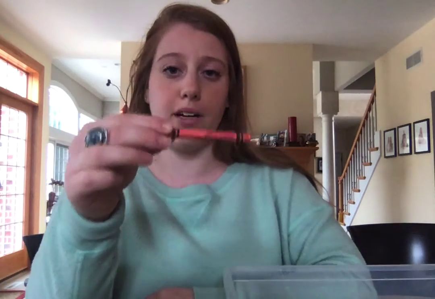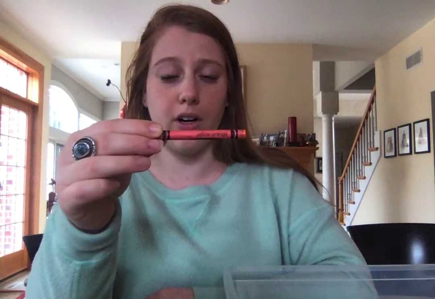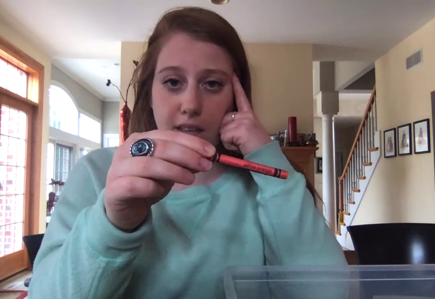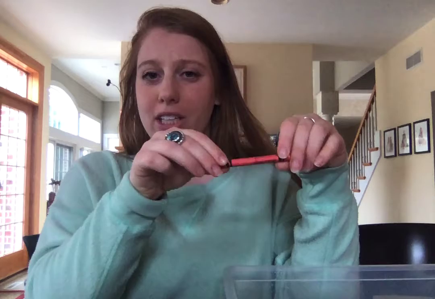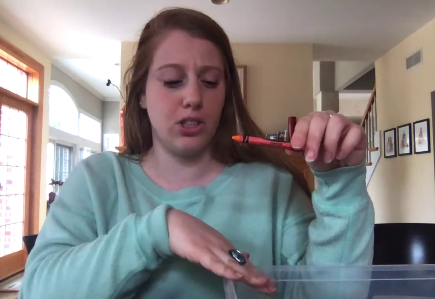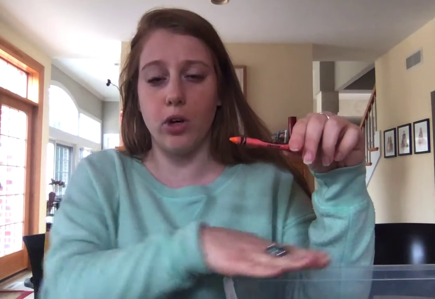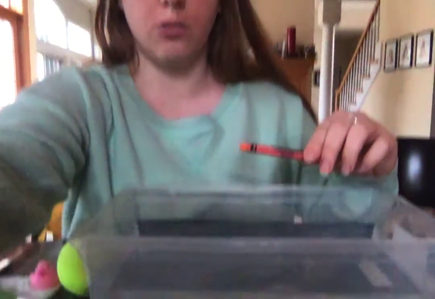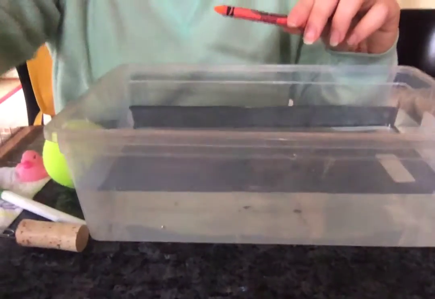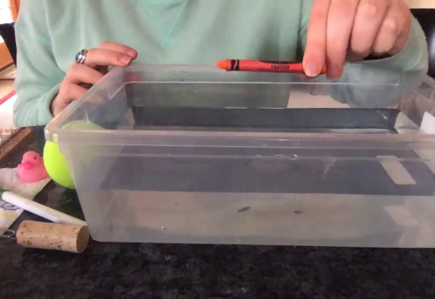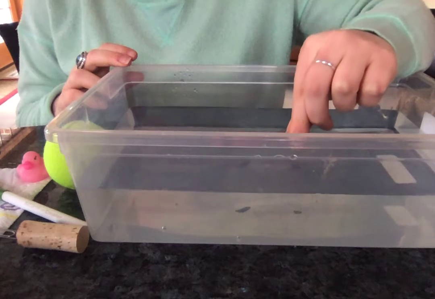The first thing, though, is that we're going to practice making predictions. So the first object that we're going to work with is this crayon. Before I put it in the water, I want you guys in your head to make a prediction. Is this crayon going to sink? Is it going to go to the bottom? Or is it going to float? Is it going to stay on top of the water? I'm going to move the camera so you can see the water and the objects. I'm going to put the crayon in.